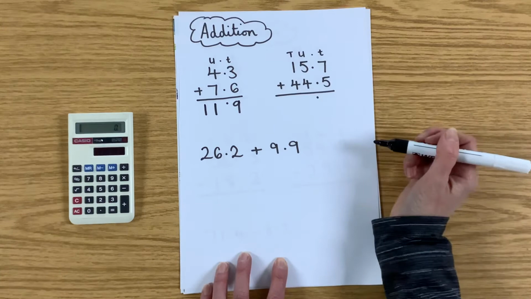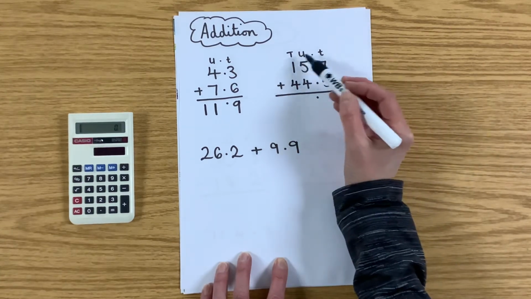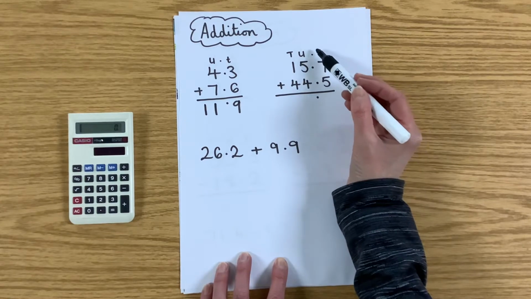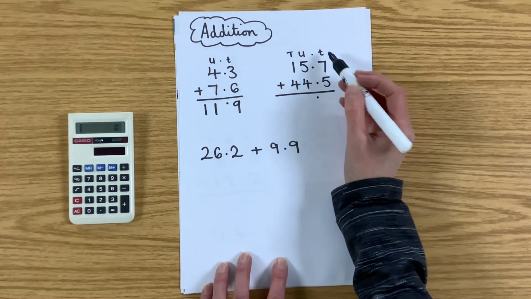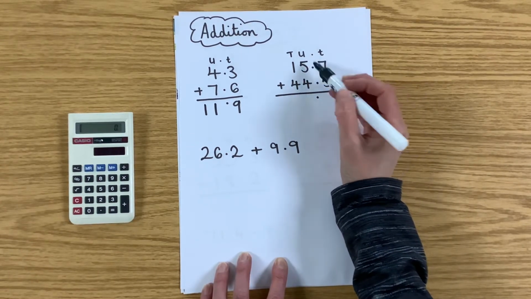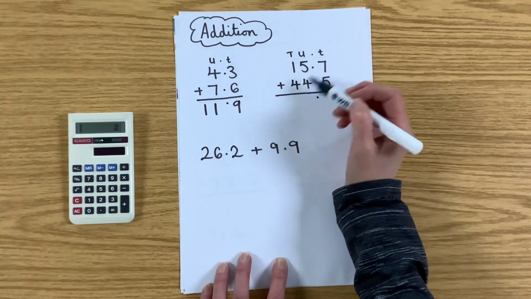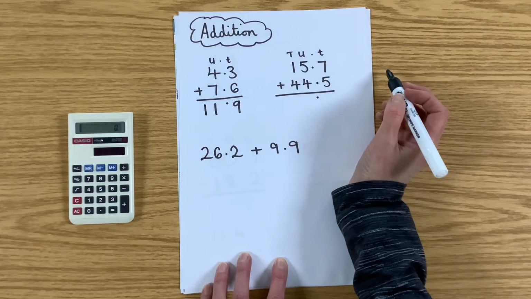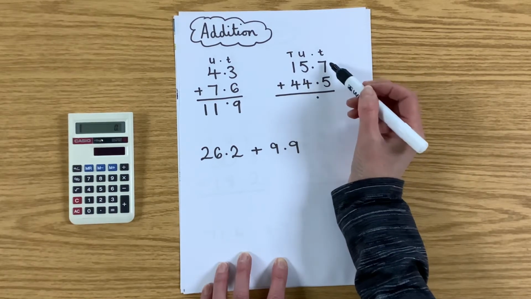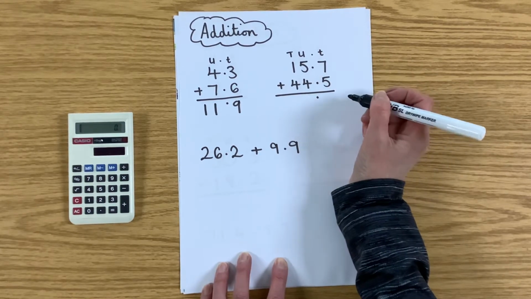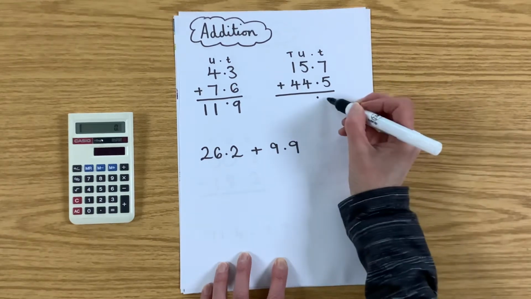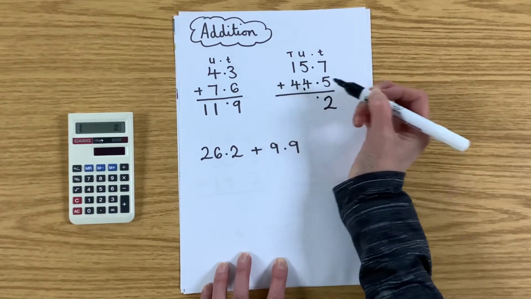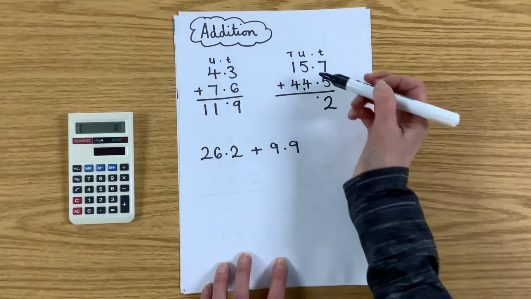Let's see if we can do this one. This one is a tens and units and tenths question. So I've got my decimal points under each other. I've kept my tenths underneath each other, the units, the tens. So 15.7 add 44.5. Okay, so we start with the tenths. 7 add 5, P6, is going to be 12. So put down your 2 and carry the little 1 over into the next column.